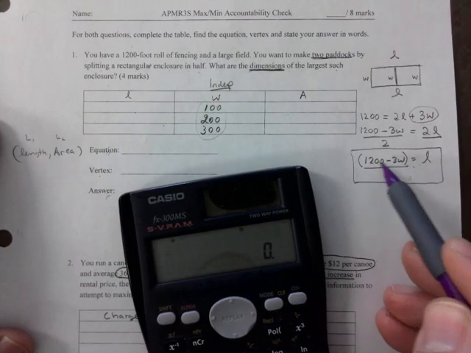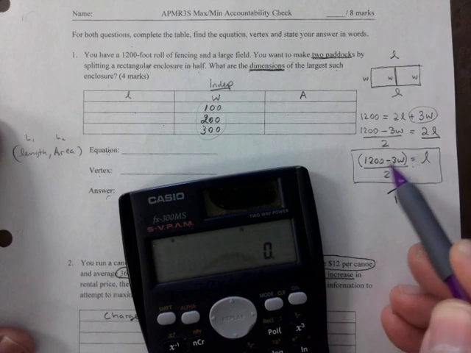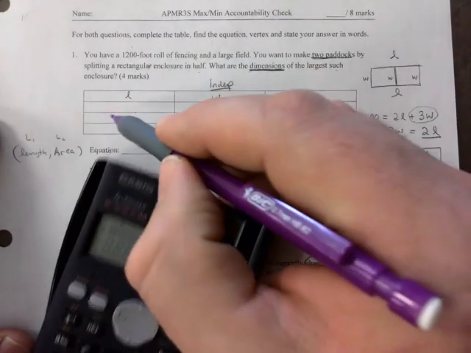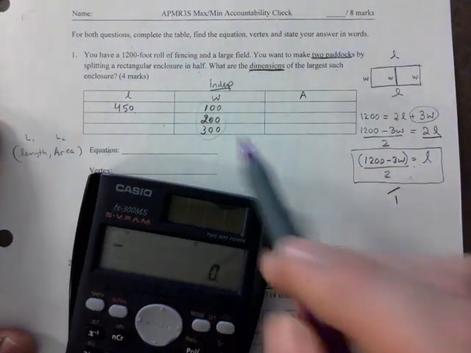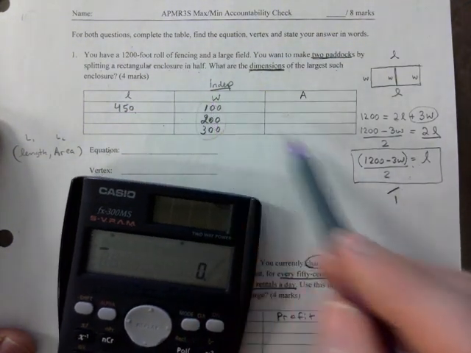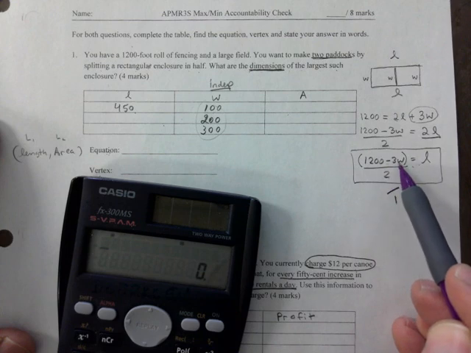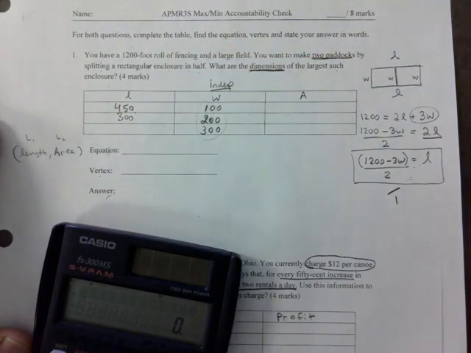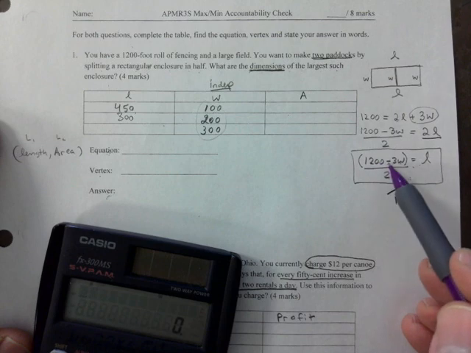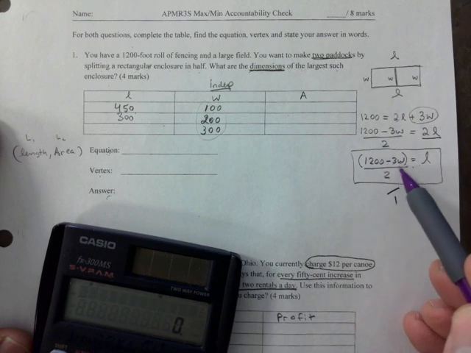So 1,200 minus 300, that's 900, divided by 2, that's 450. This should be 450. And so 1,200 minus 600, right? Because 3 times 200 is 600, divided by 2 is 300. And then 1,200 minus 3 times 300, this would be 900.